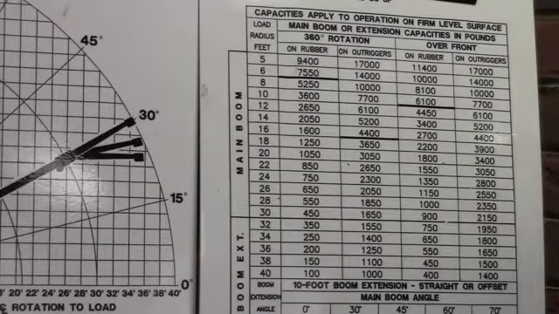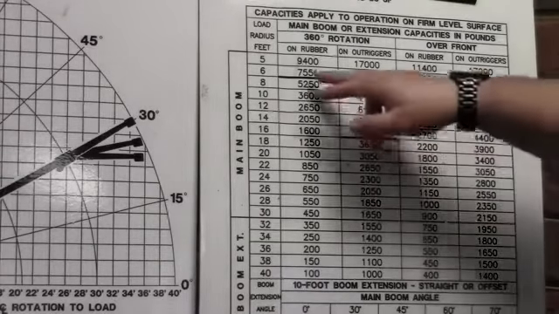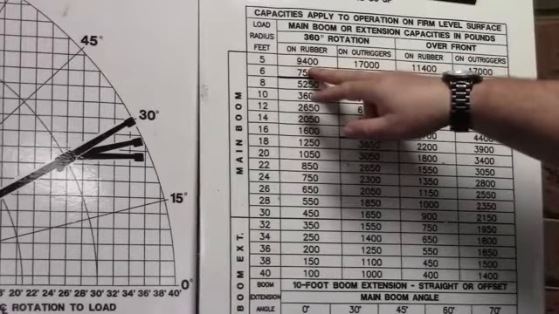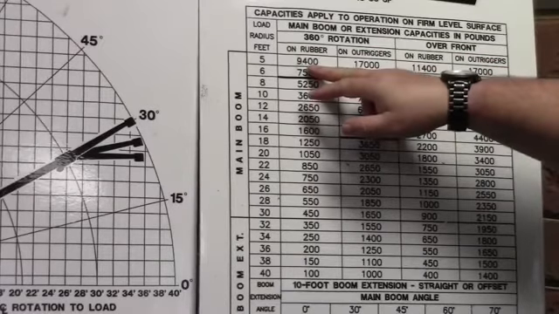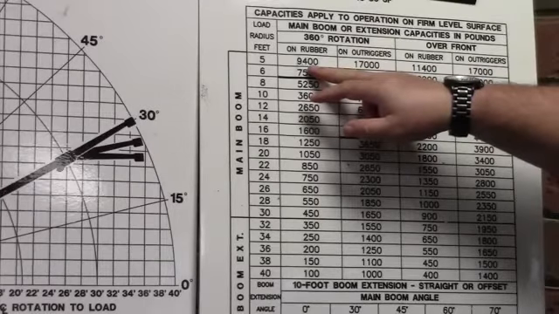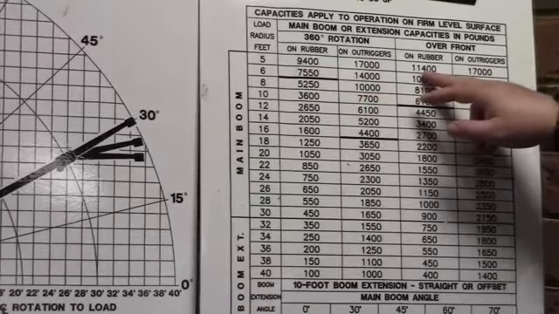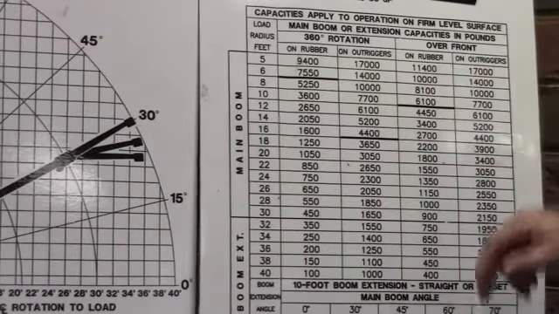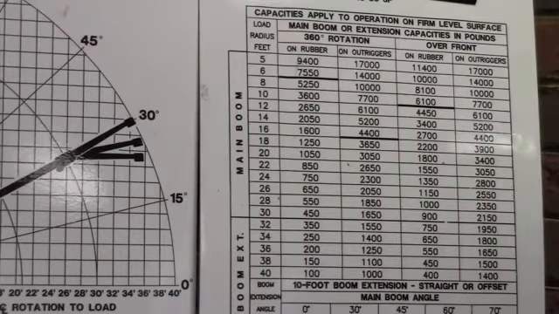For example, here on rubber at a 5-foot radius, you have a 9,400 pound capacity rotating the boom 360 degrees. If you have it on rubber just over the front, your capacity is 11,400 pounds. So as you can see here, there's about a 20-25% difference between the capacities that are rated.